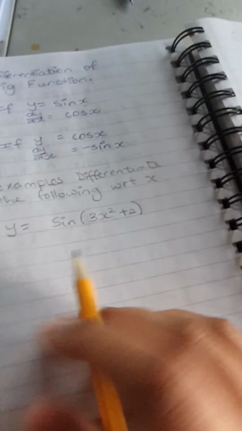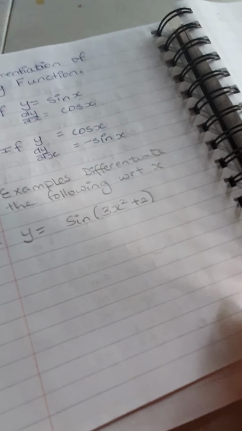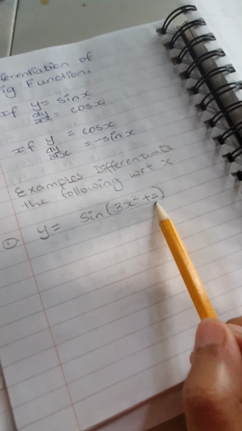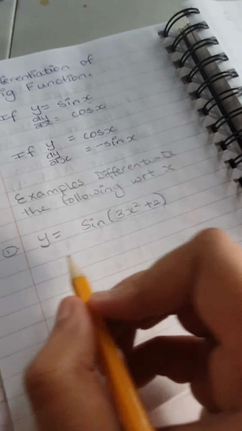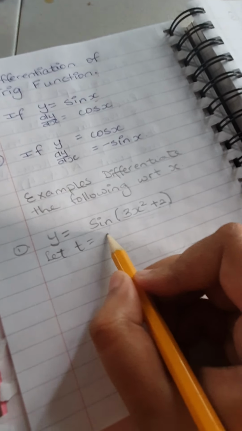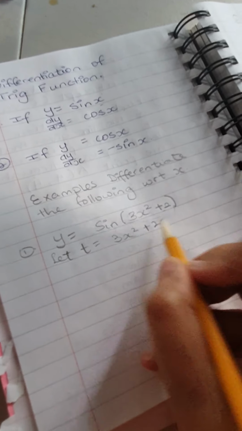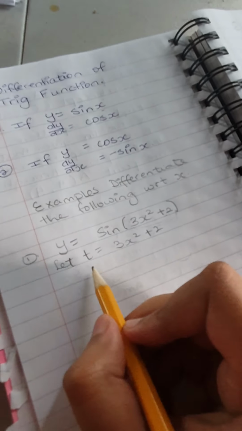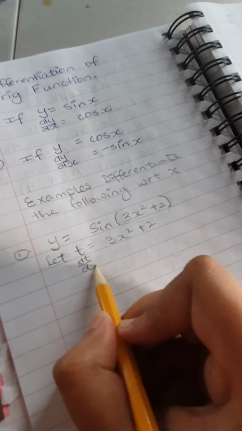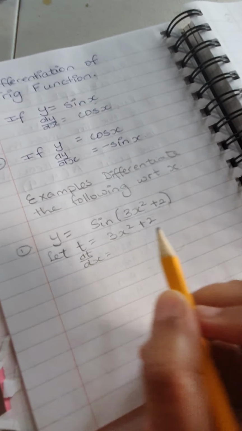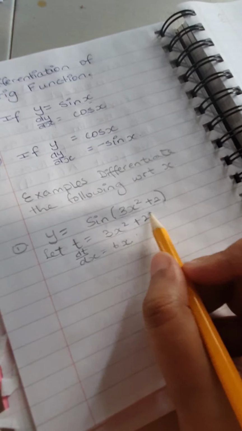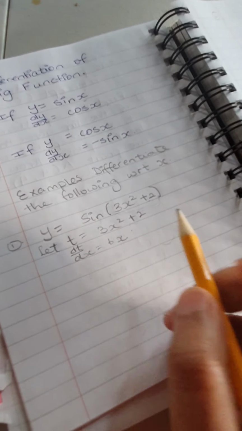All right, so we need to get a substitution. Remember, with the chain rule, you have to get a substitution, which is normally the part inside the bracket. So we're going to let t equal 3x squared plus 2. Then we differentiate t with respect to x. So 3 twos are 6x, and the 2 changes to 0, so we're just going to get 6x.